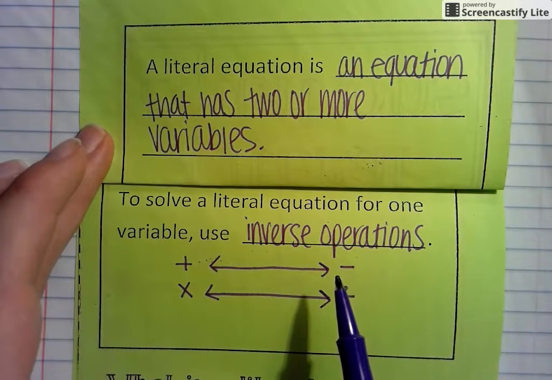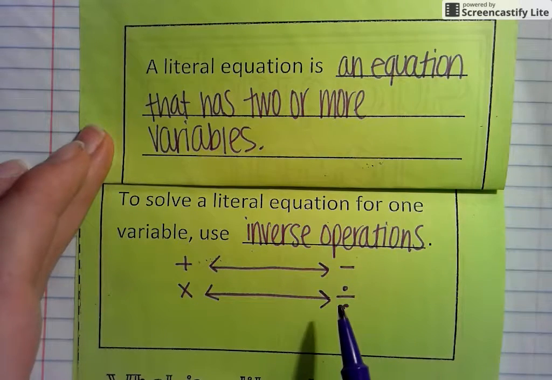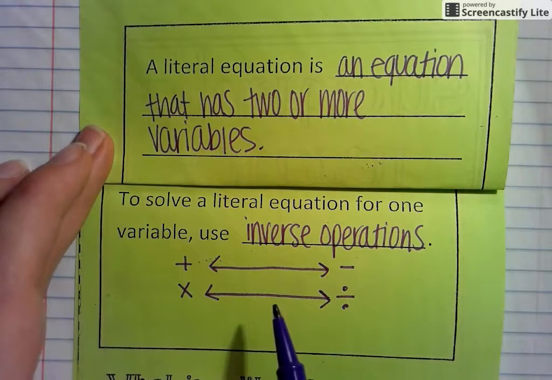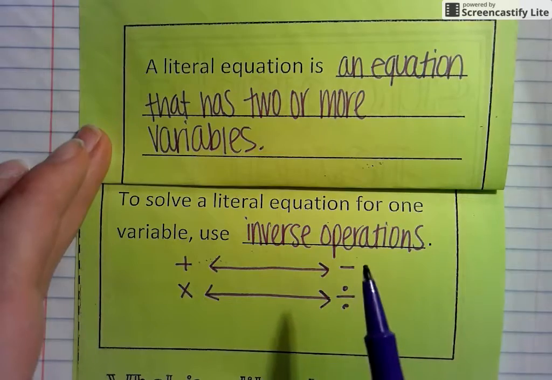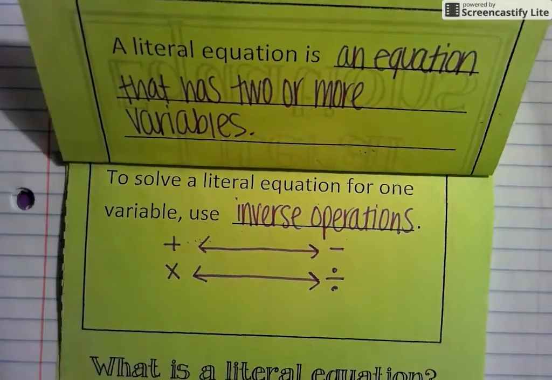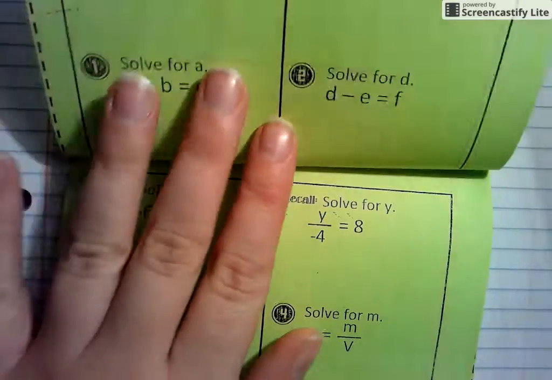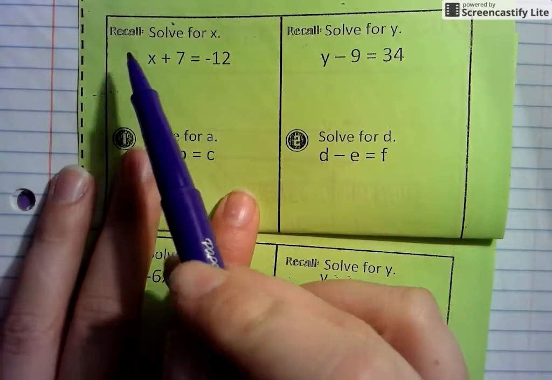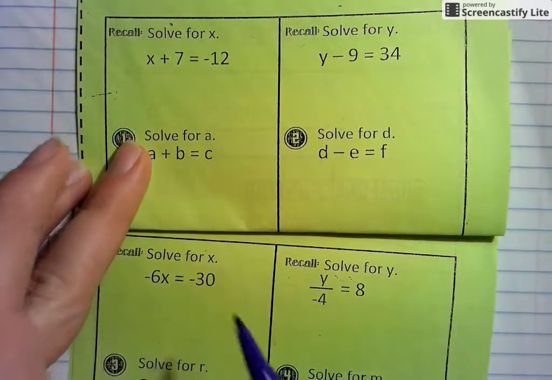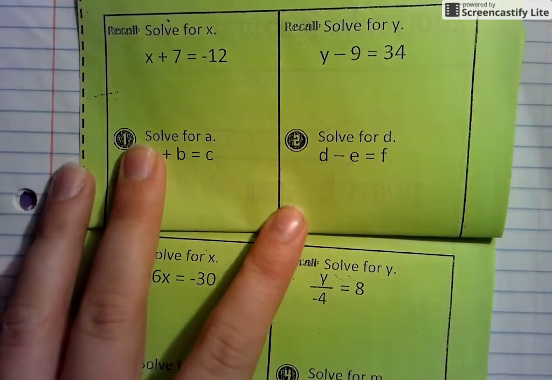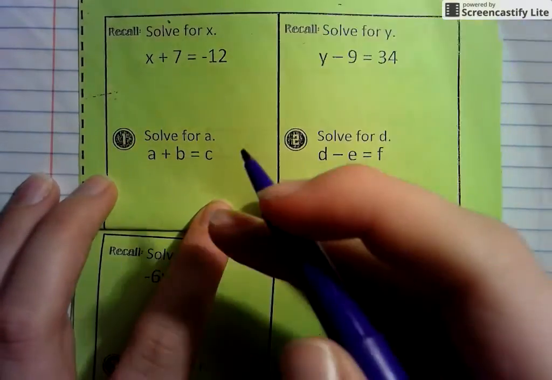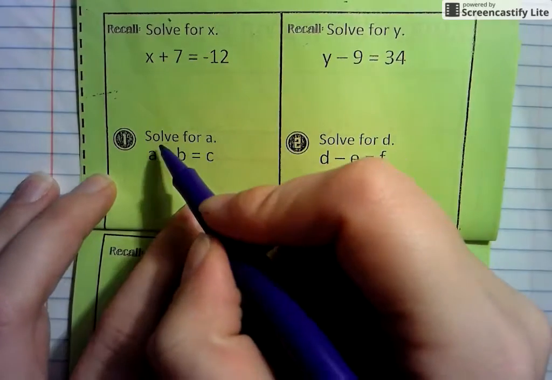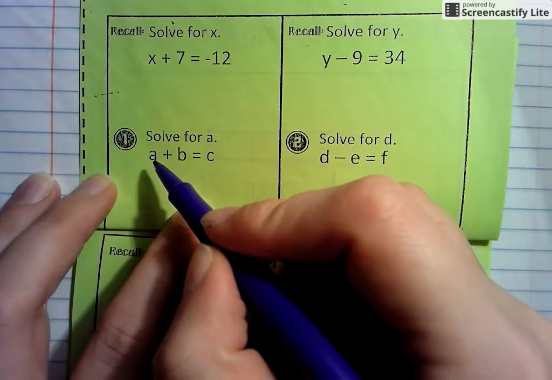So just solving like one-step and two-step or multi-step equations, you're going to be doing the same thing, but there will be multiple variables within the equation. Now we're going to try some one-step equations to start off. They have these recall questions above that are going to resemble what we're looking for. In this case, we have solve for A. So we want to get A by itself.